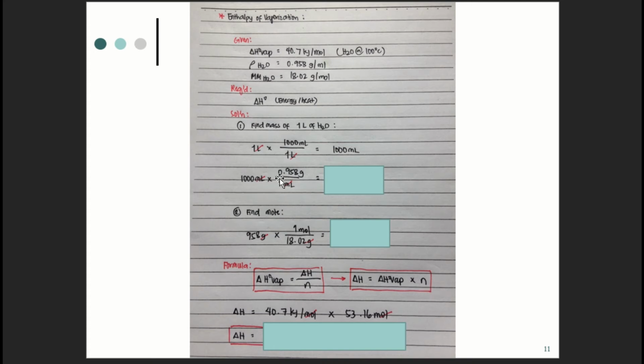So, 1,000 ml times the density, which is, for every 1 ml, there's 0.958 grams of water. And the mass of water is 958 grams. So, that is the mass of water in our 1,000 ml. Okay? Equivalent niya yan.